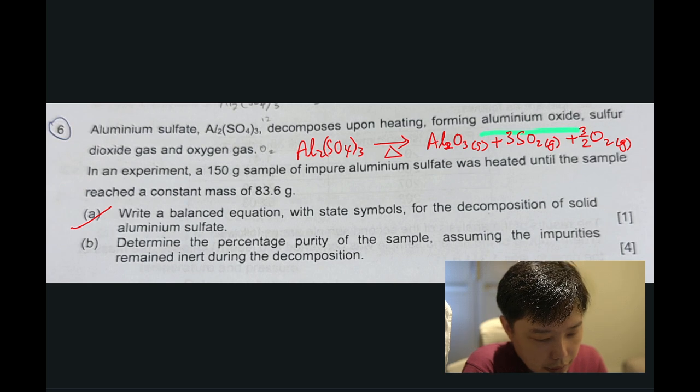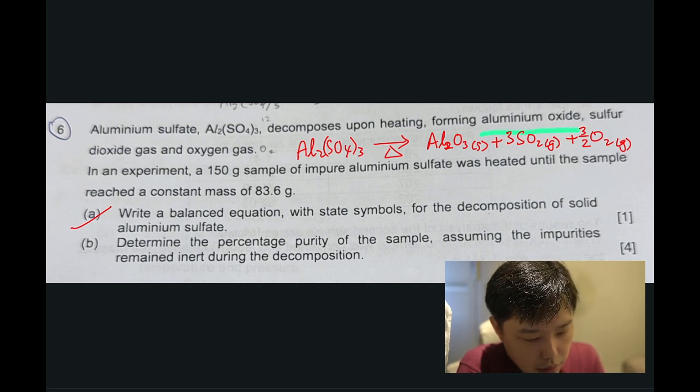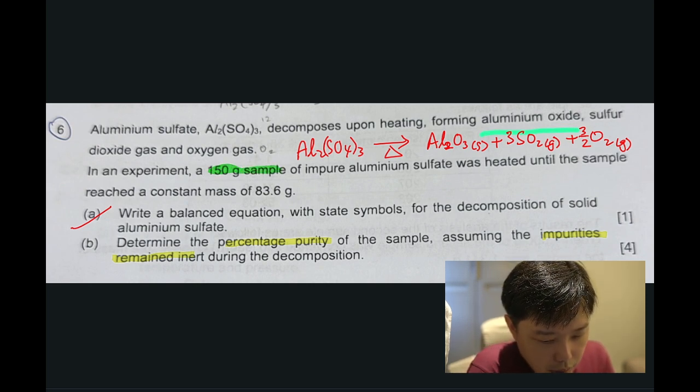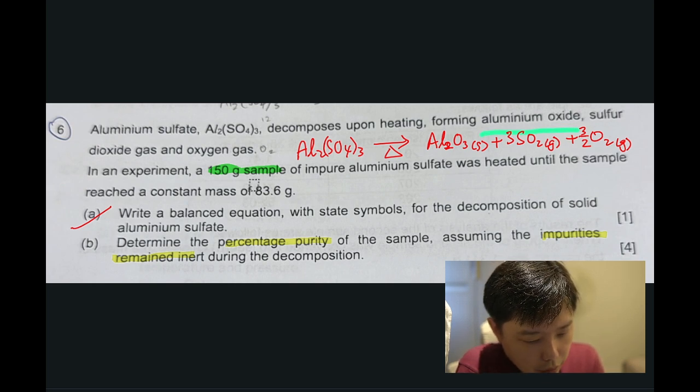Okay, the second thing, we need to determine the percentage purity of the sample, assuming impurities remain inert. So the impurities didn't react. All right, let's take a look at all the information given. We have 150 grams of sample of this impure sulfate. It was heated until the sample reached a constant mass of 83.6.